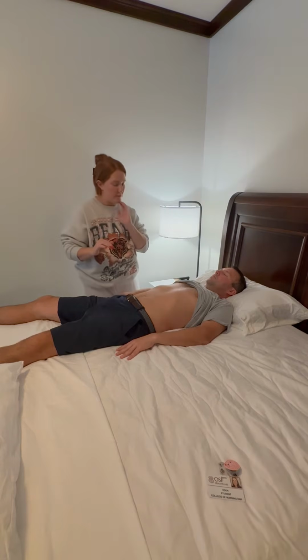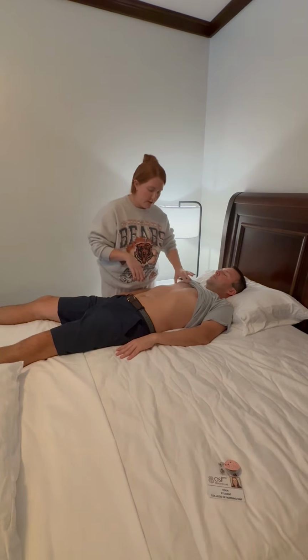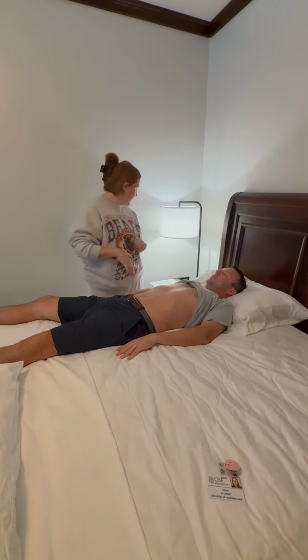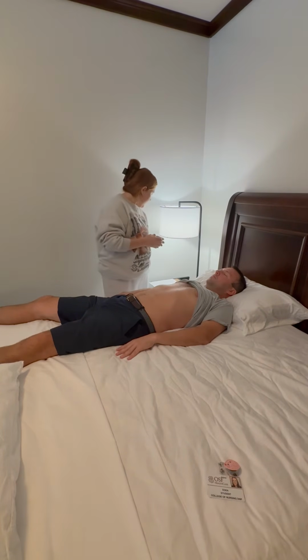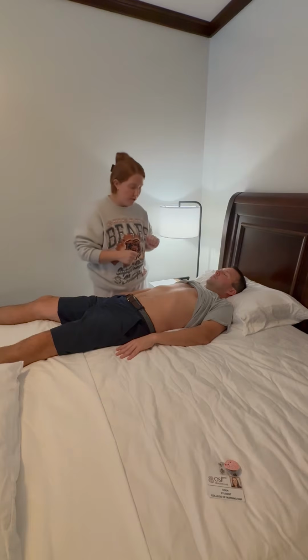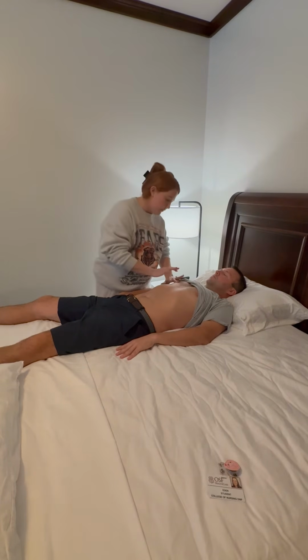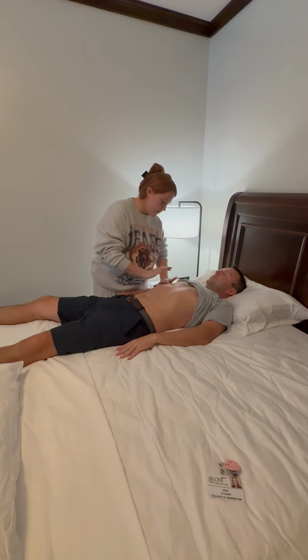And I'm listening. I'm just hearing tympany. Really didn't hear any dullness except for a little bit in that epigastric area. I did hear some dullness. And then I'm going to percuss for the liver. So I'm going to start at the midclavicular line right below the nipple and listen for the change.